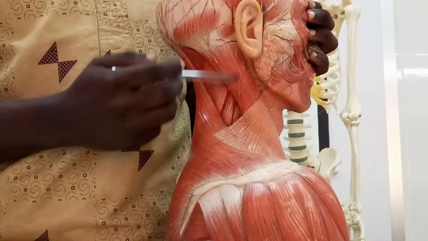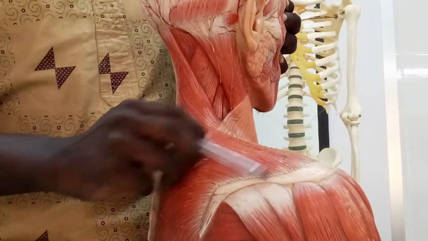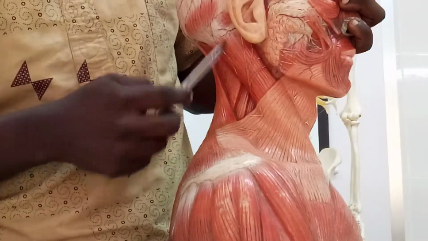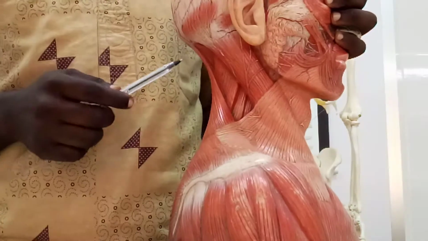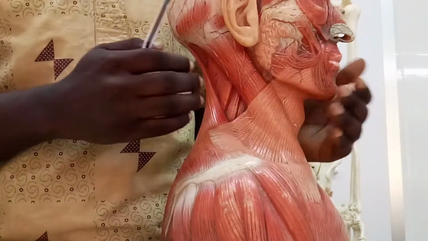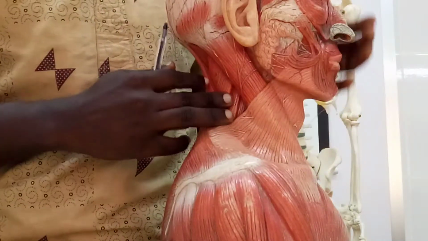So these muscles are very important. We've seen the platysma, we've seen the trapezius muscle, and we've also seen the sternocleidomastoid. Now this sternocleidomastoid is going to help us divide the neck into two main triangles, which we are going to look at pretty soon.